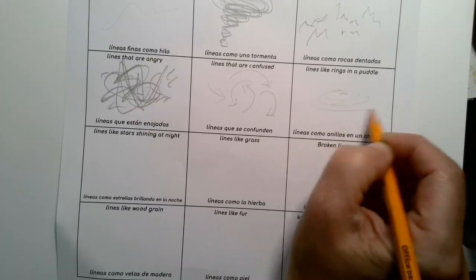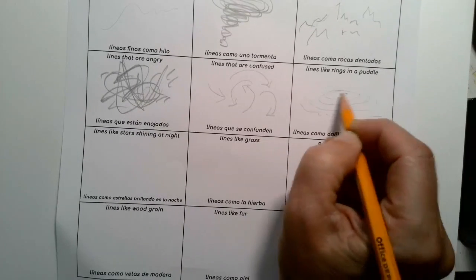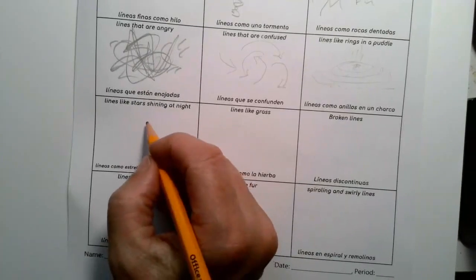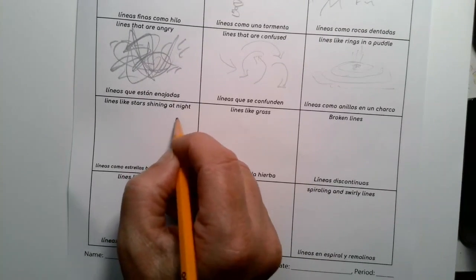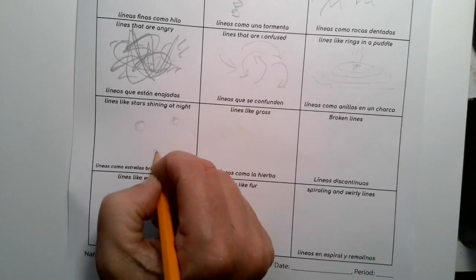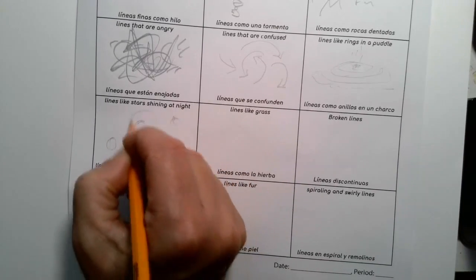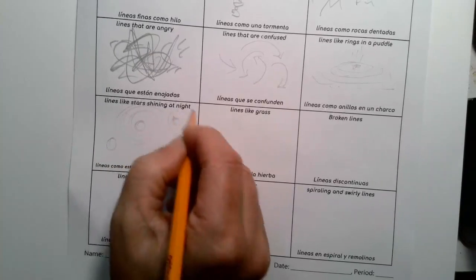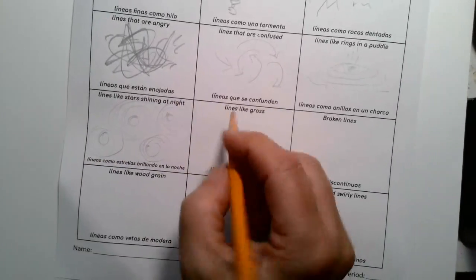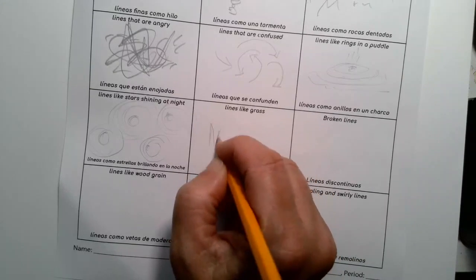So rings like a puddle, you know, the puddle has the little ripples that come out. You could even have some little raindrops coming down there. And then lines like stars shining at night. So I'm going to make my stars just these bright white spots, and then these are the marks shining out from them. But again, you can do it any way that you want to accomplish these.